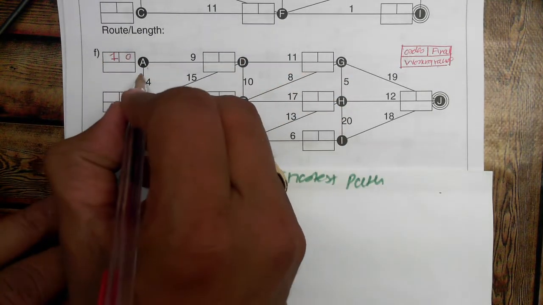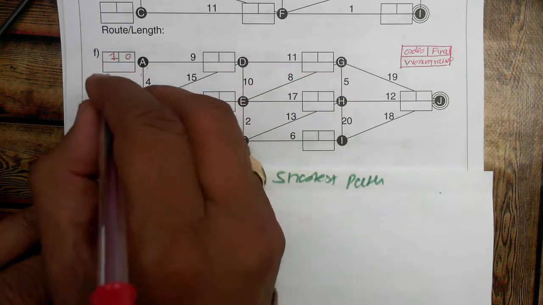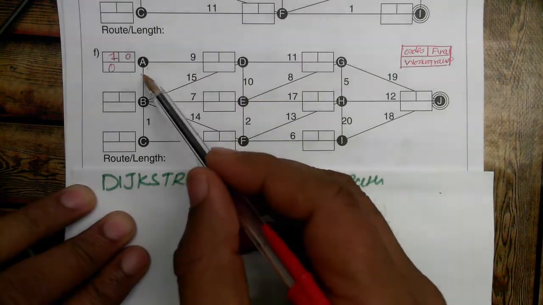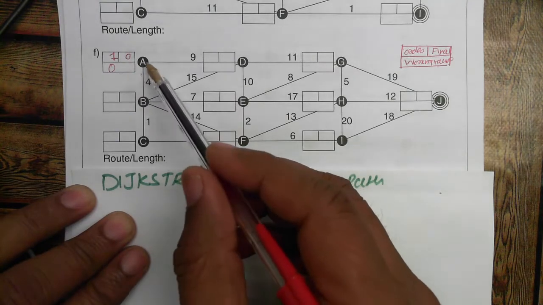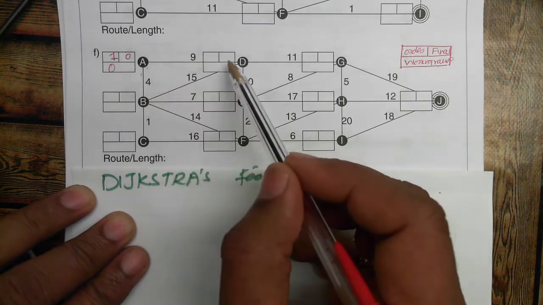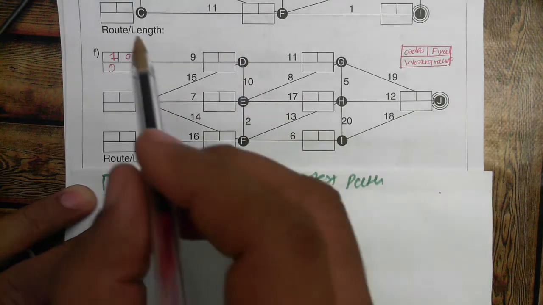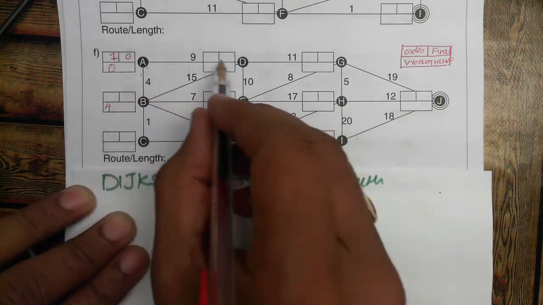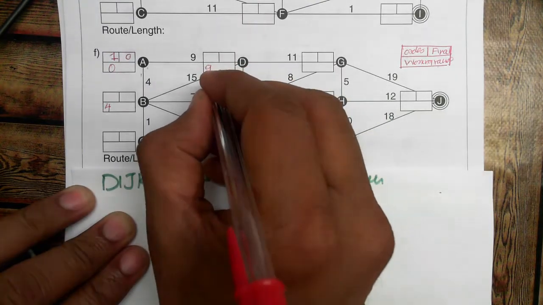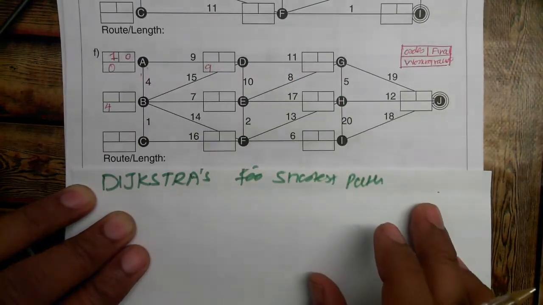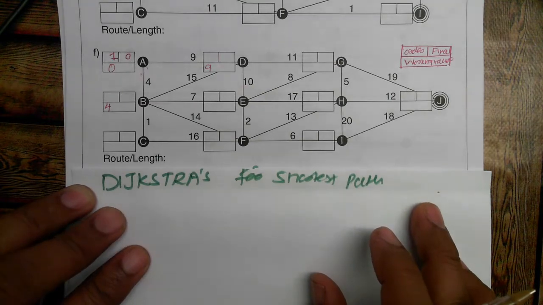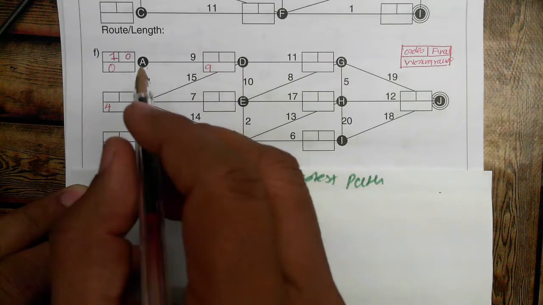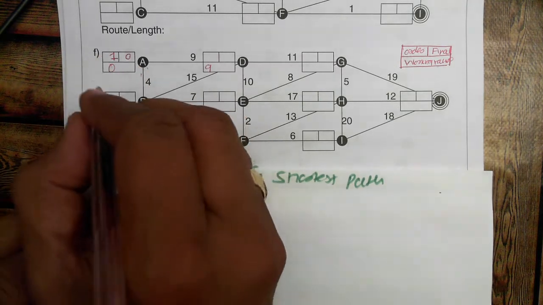Now guys, I'm going to be labeling the working values on all the vertices which I can reach from A straight away, which is B and D. So A to B is 4 and A to D is 9. That's the working value. I don't know if I might get some smaller route from there. Okay, now I'm going to pick up the smallest from there, which is 4. So then this vertex B will be labeled as 2 and the final value is 4.